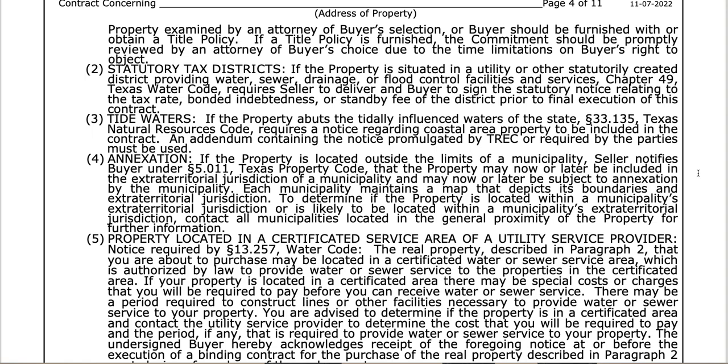Annexation. If the property is located outside the city limits of a municipality, sellers notify buyer under 5.011 Texas Property Code that the property may now or later be included in the extraterritorial jurisdiction of a municipality, which is the ETJ, and may now or later be subject to annexation by the municipality. Each municipality maintains a map that depicts its boundaries and extraterritorial jurisdiction. To determine if the property is located within a municipality's ETJ or is likely to be located within a municipality's ETJ, contact all municipalities located in the general proximity of the property for further information.